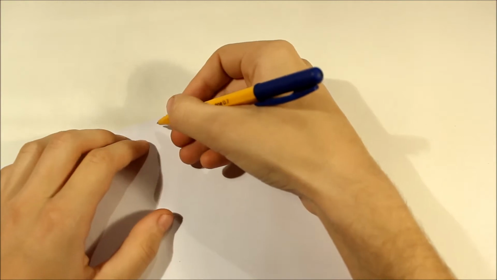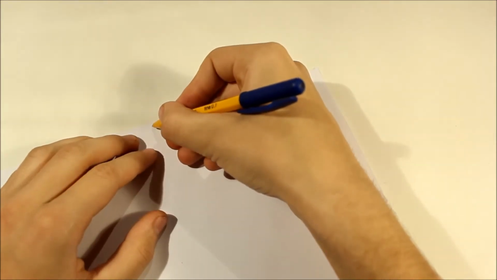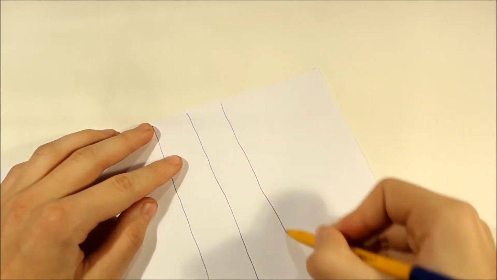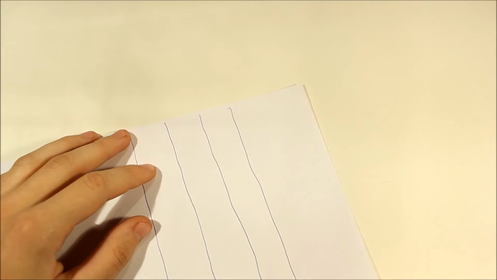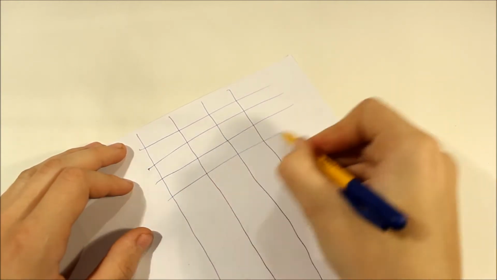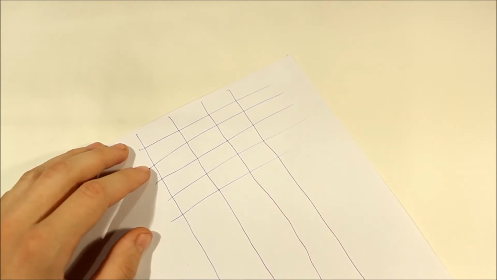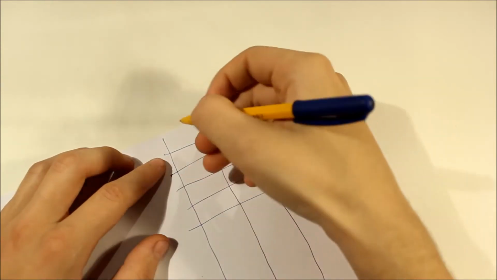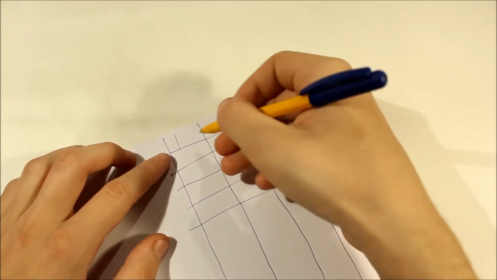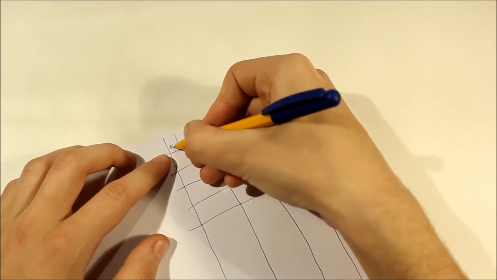So what we did was, we took a ruler and drew a grid like this, vertical and horizontal, and so on, and we drew these banknotes like, let's say, it was 10 something.